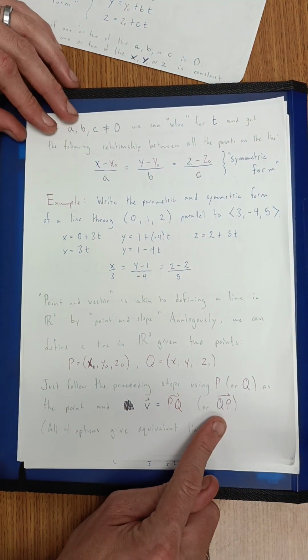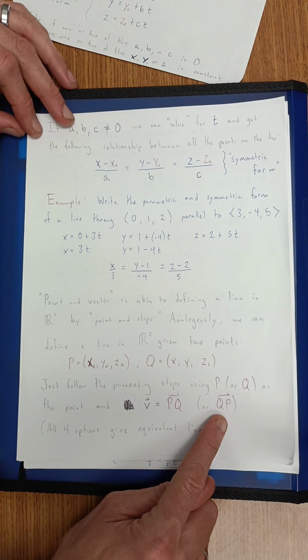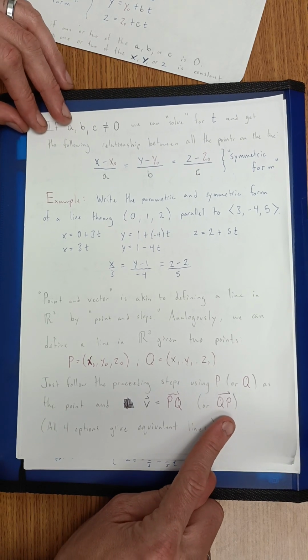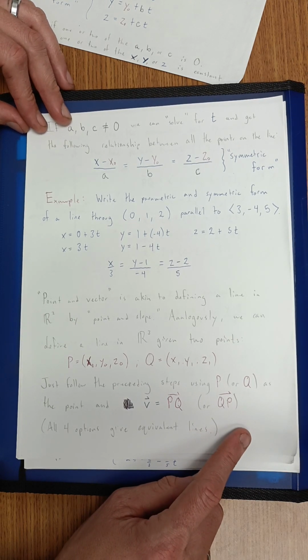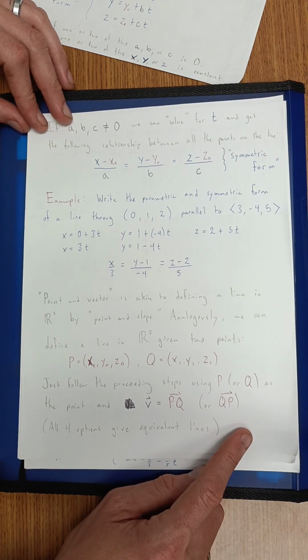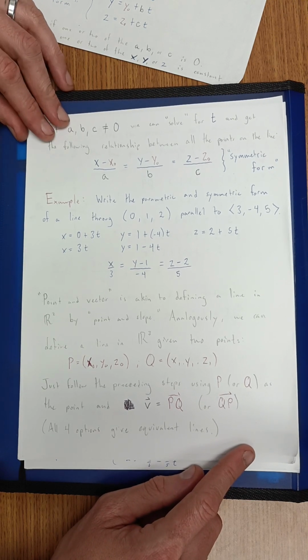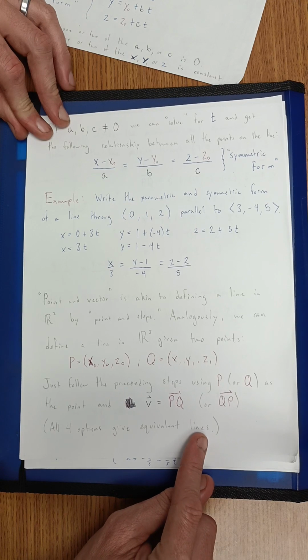Both of those might give you different equations, but those equations would be equal to the same line. That is to say, where would they be equal to each other? Everywhere. They would trace out the same locus in space. They give equivalent lines, as I call them here.